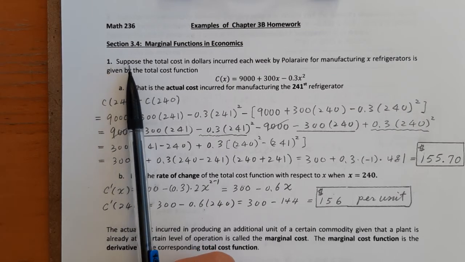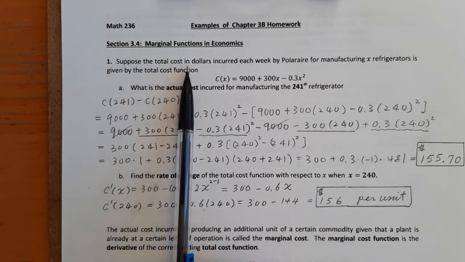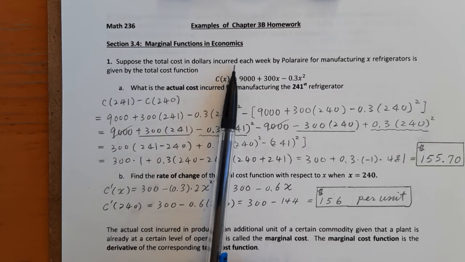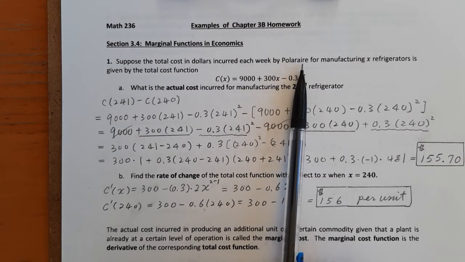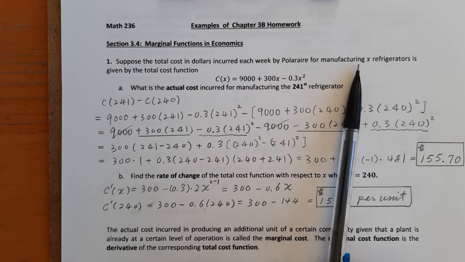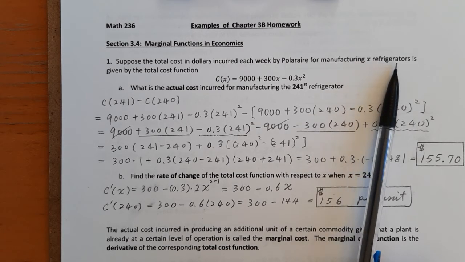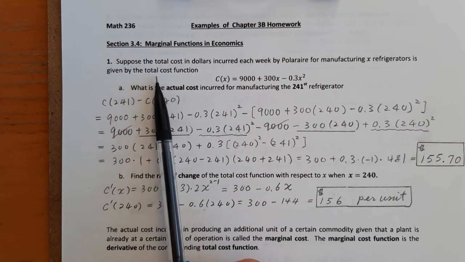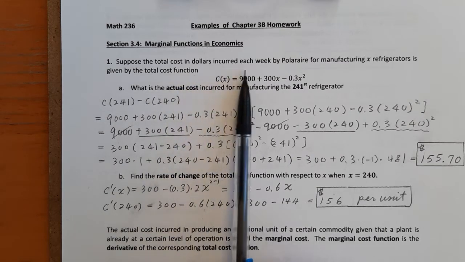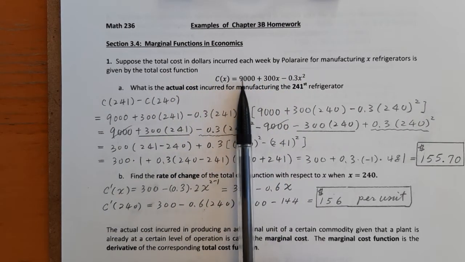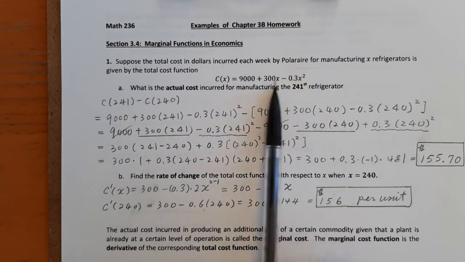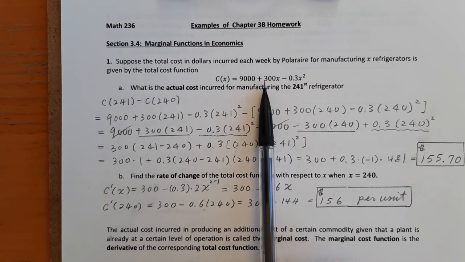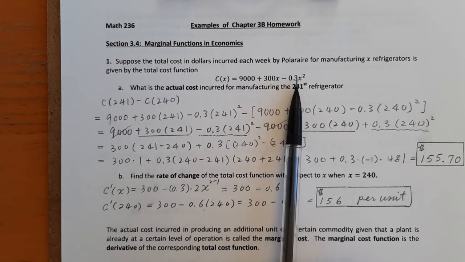First question: suppose the total cost in dollars incurred each week by Polario for manufacturing x refrigerators is given by the total cost function C of x equals 9,000, the fixed cost, plus the variable costs in terms of x, 300x minus 0.3x squared.